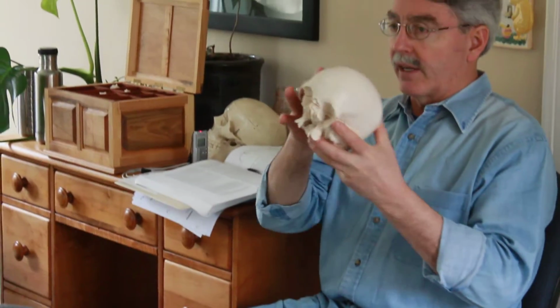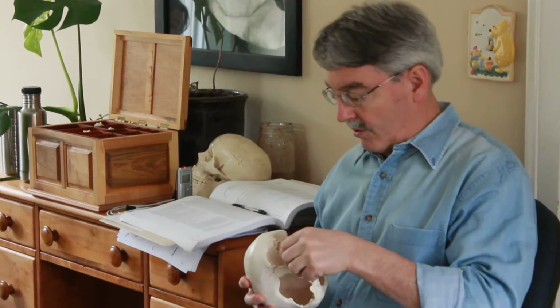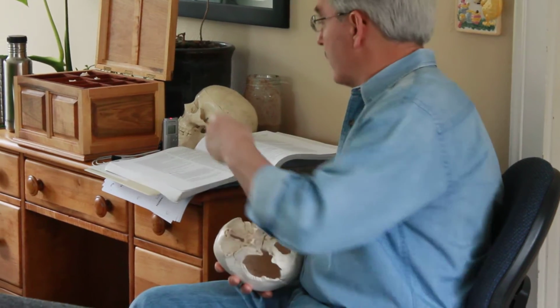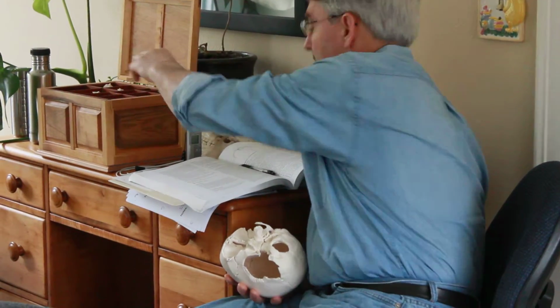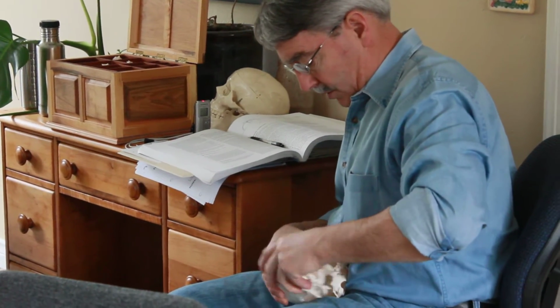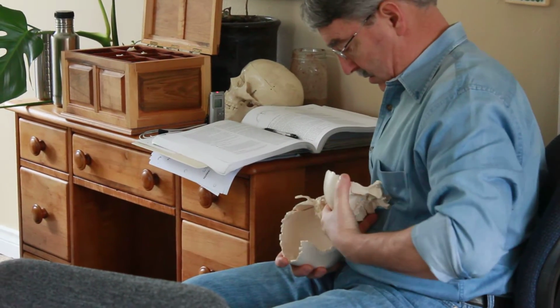So this is where it is anatomically in the skull. So I'm going to take it out of here so that we can see it, work with it here. Okay.